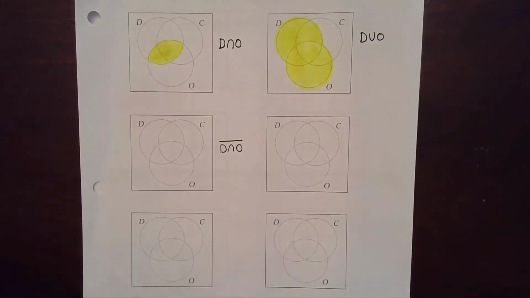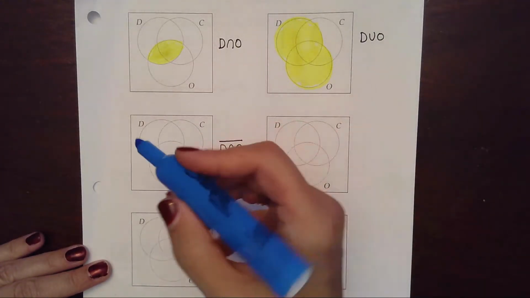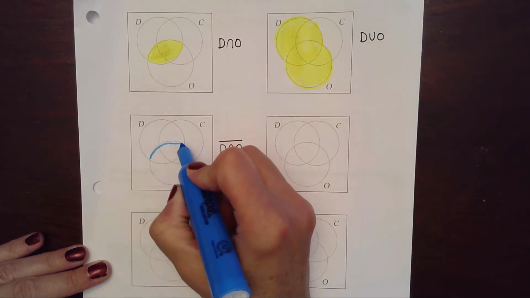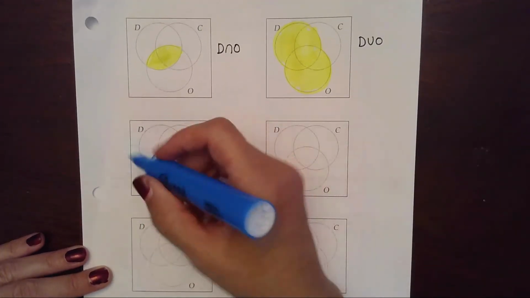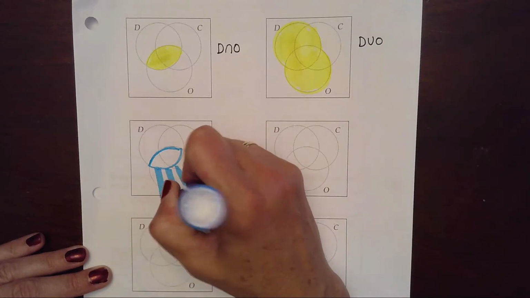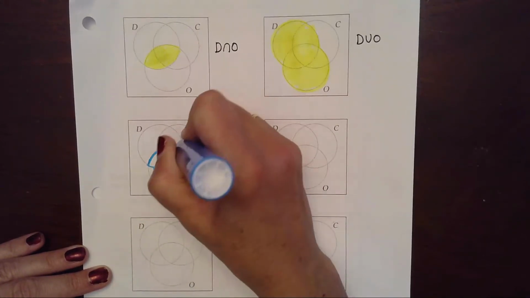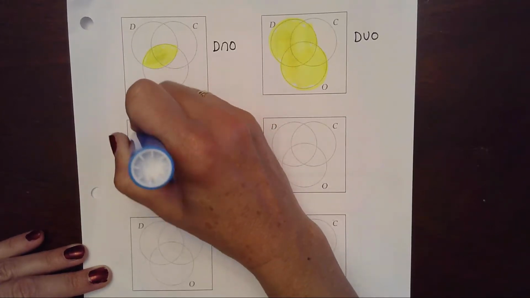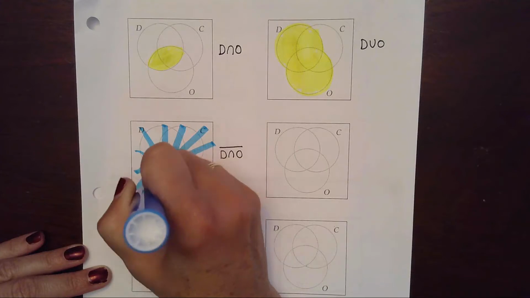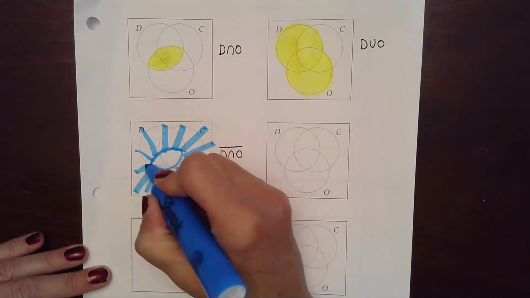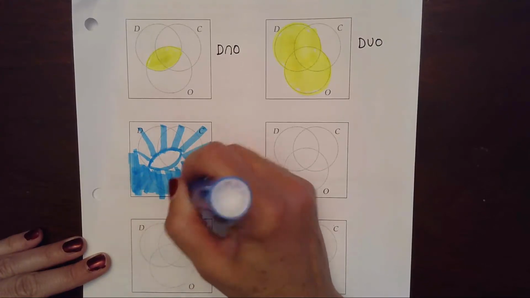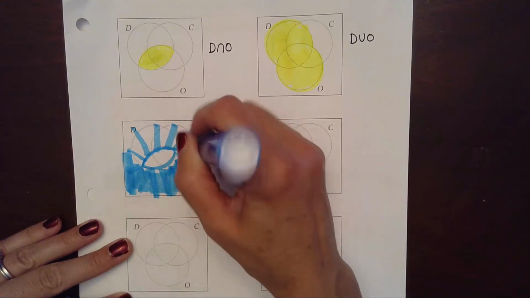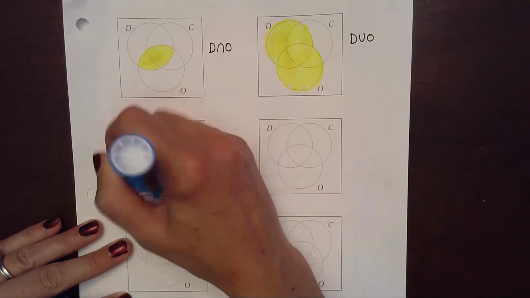Okay? So D intersect O bar. Well, D intersect O is this shape right here, right? But instead of drawing in that little football shape, we want everything outside it. So this is what D intersect O bar looks like. It has this nice football shape. So the only part that's not going to be shaded in is that little football shape. So all the elements in here are in D intersect O bar.